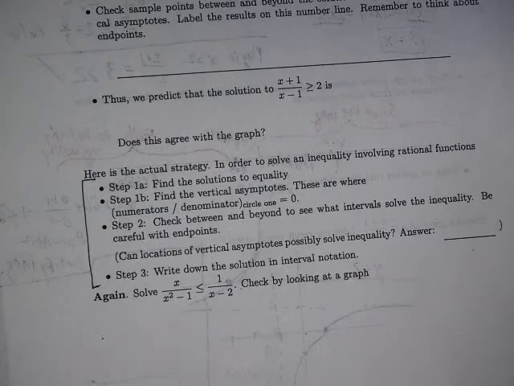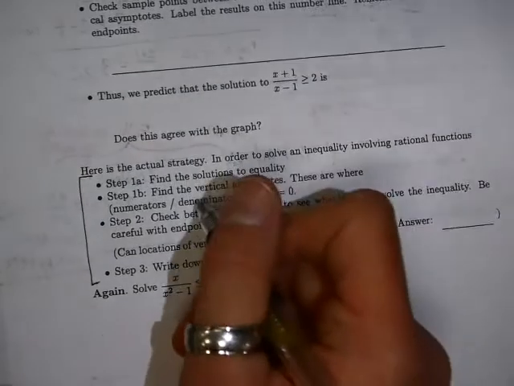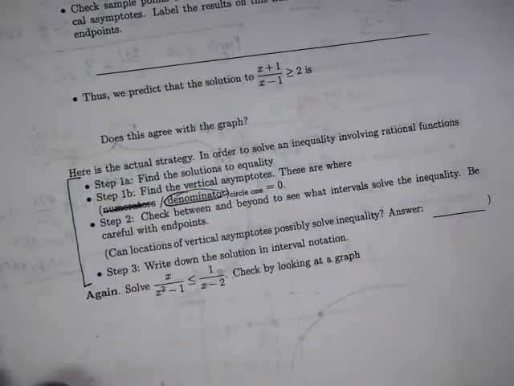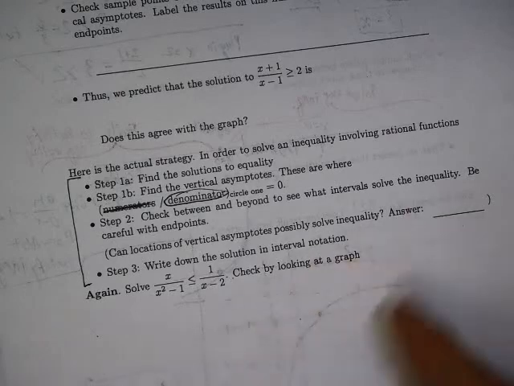So we need to find vertical asymptotes. Those are places where the denominator, the bottom of the fraction, is equal to 0. Step 2 is the same as step 2 always has been. We'll play this game where we check some sample points between and beyond. And then we'll write down the solution.